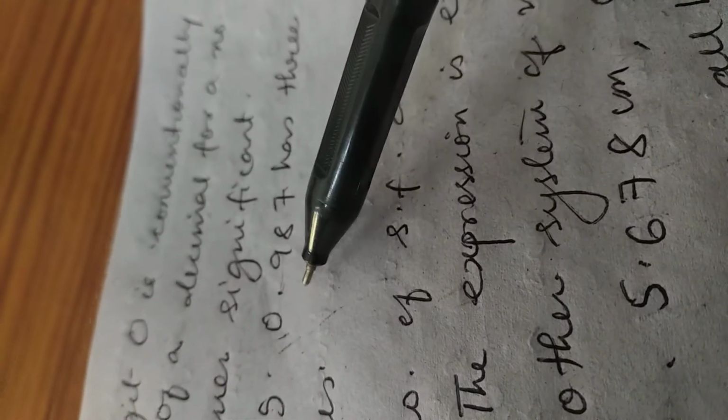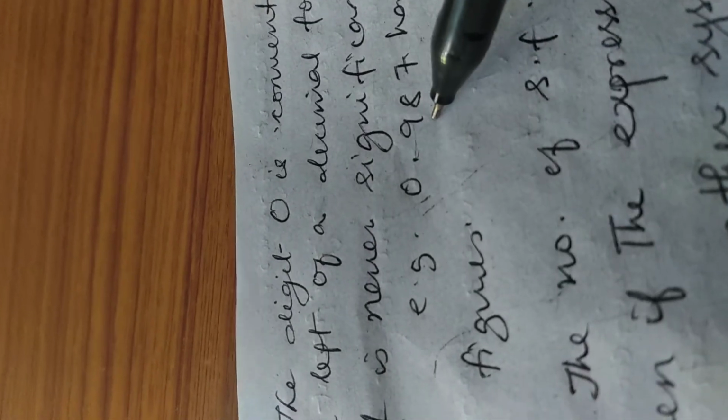Next we have our next rule, that is, the digit 0 conventionally put on the left of a decimal for a number less than 1 is never significant. So you can see here how 0 is put to the left of 0.9. So left of a decimal, it is not significant. That means this will have 3 significant figures, 9, 8 and 7. That means this zero's place will not be counted. 1, 2, 3.